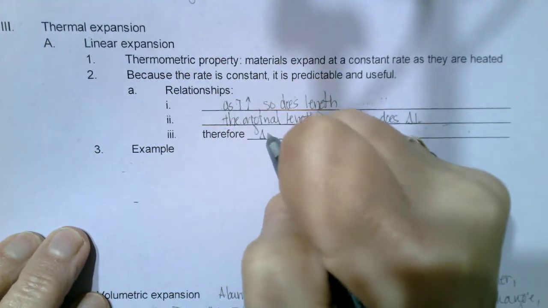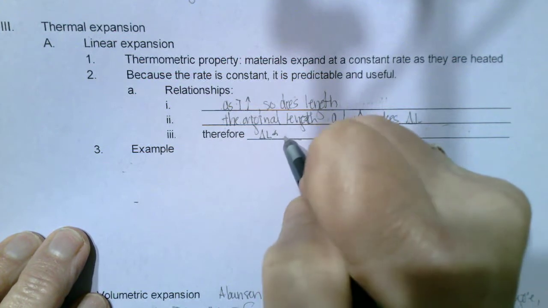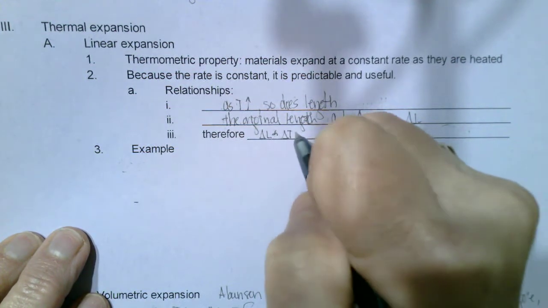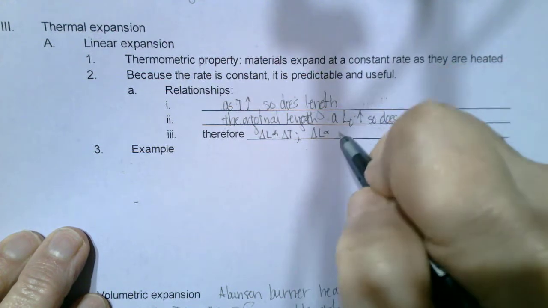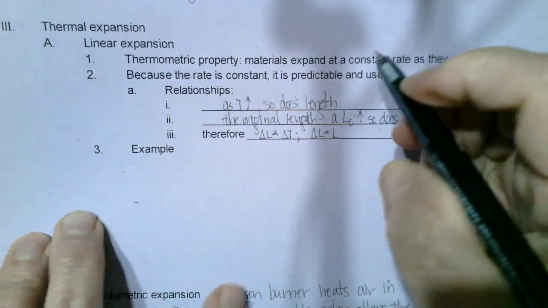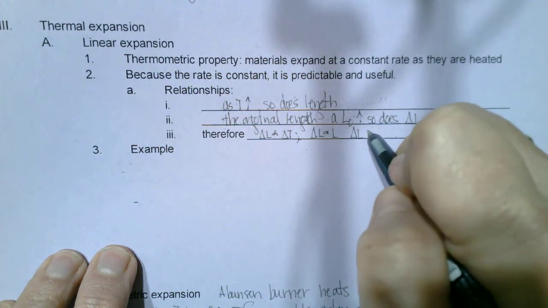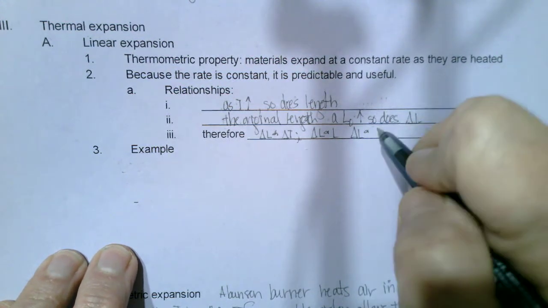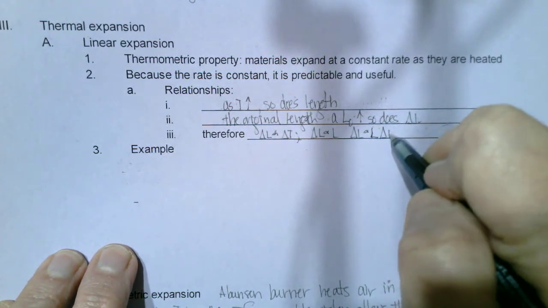My change in length is directly proportional, that's my alpha symbol, to the change in temperature. My change in length is also directly proportional to the original length. I can overlap those. We've talked about that before. Delta L, the change in length, is directly proportional to both the original length and the change in temperature.